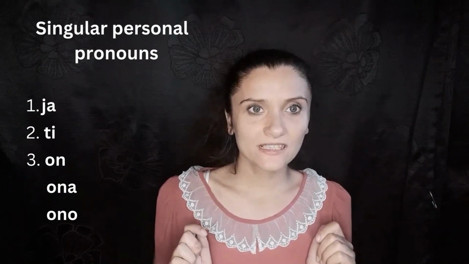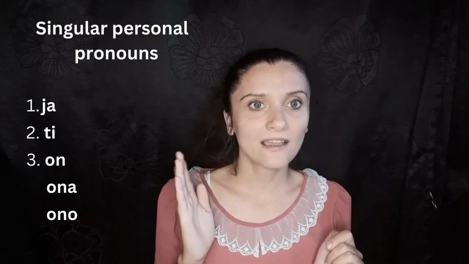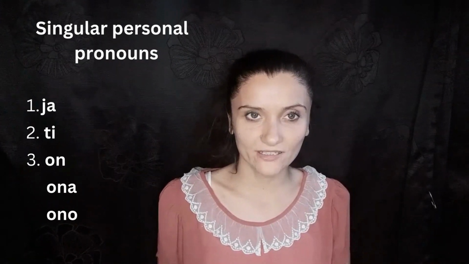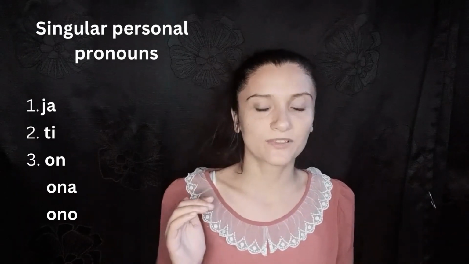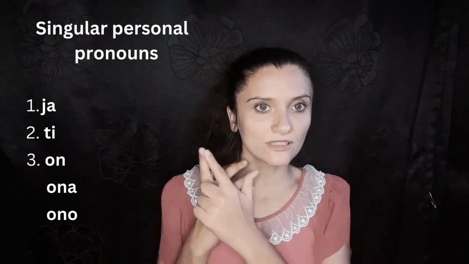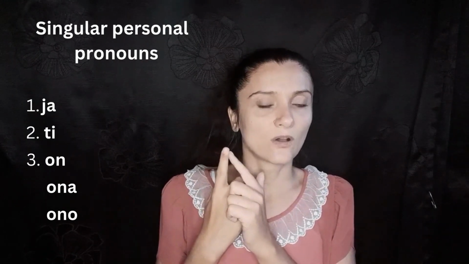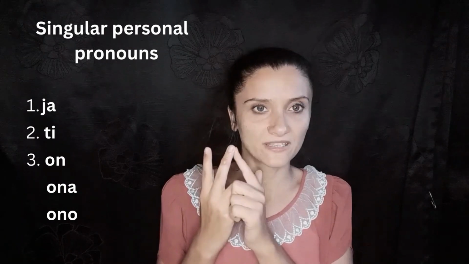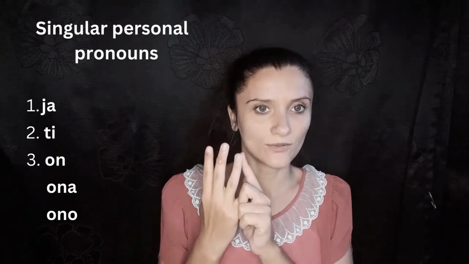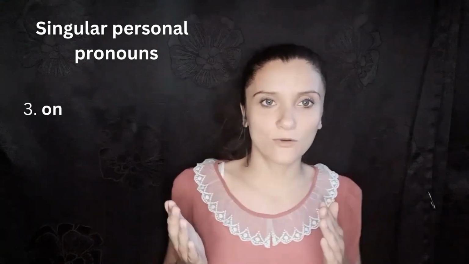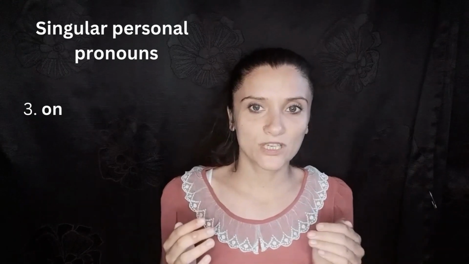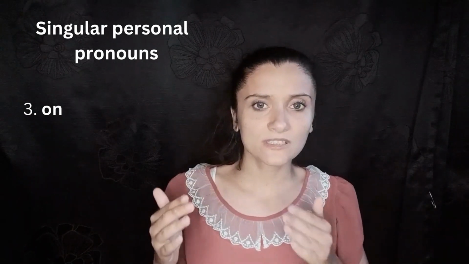So you will notice that ja and ti in Croatian don't have grammatical gender, but for the third personal pronoun we have three. We have masculine, so it's on, we have feminine, ona, and we have neutrum, ono. On we use for boys or men or any object which has masculine gender.